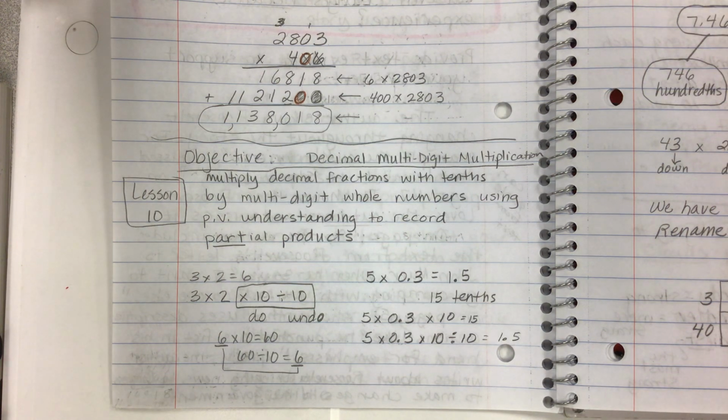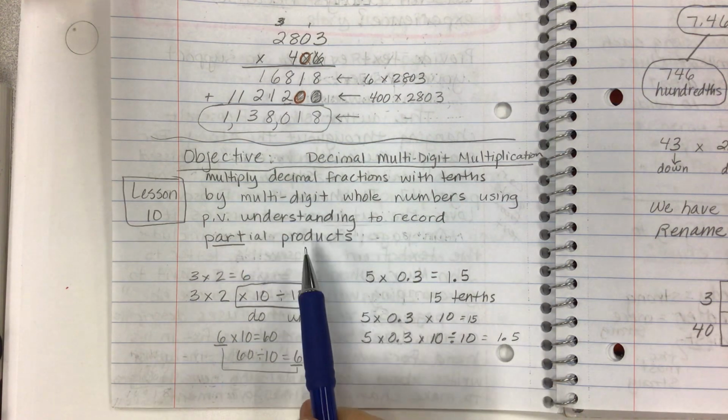We're just multiplying. We're actually having simpler problems than in Lesson 8. The only difference is that they're going to toss a decimal in there, and so we have to figure out what to do with it. That's all. And I have the old way and the new way. And so we're going to take a quick look at the new way, which is what this is all about.